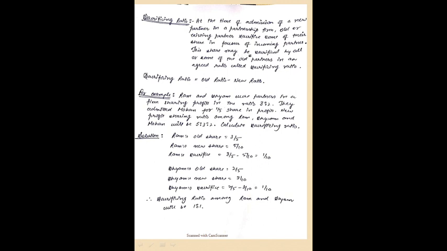This is the share. This share may be sacrificed by all or some of the old partners in the agreed ratio, which is called sacrificing ratio, right? So the sacrificing ratio would be old ratio minus new ratio.